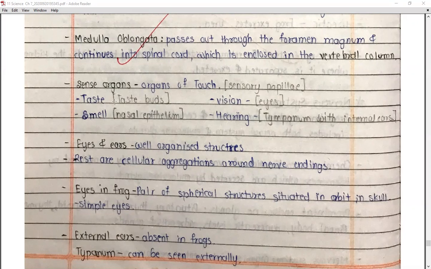So there are five sensory organs. First is the sensory papillae, for touch. Taste buds, for taste. Nasal epithelium, for smell. Eyes, for vision. And the tympanum, for hearing. So these are the five different sense organs present in the frog.